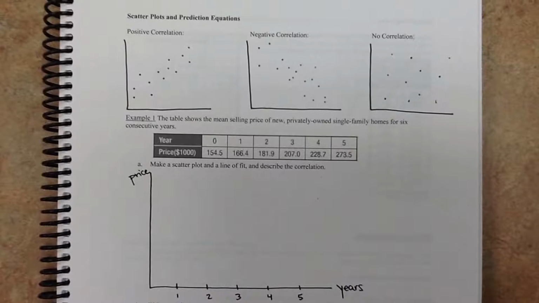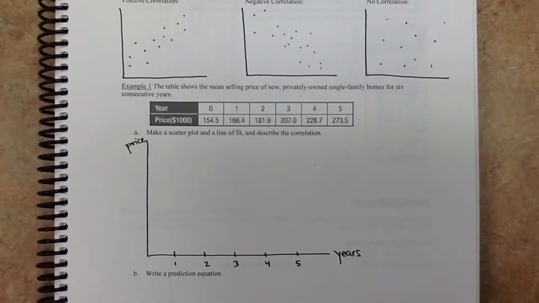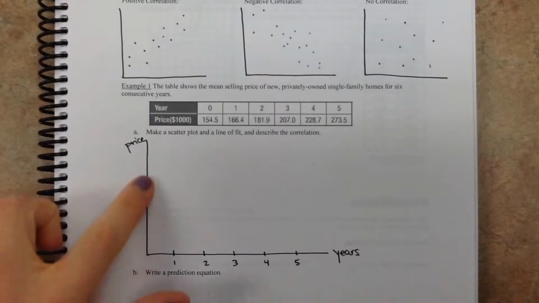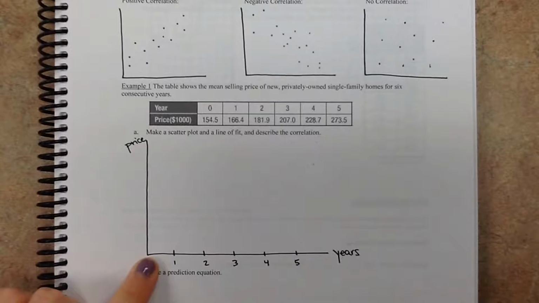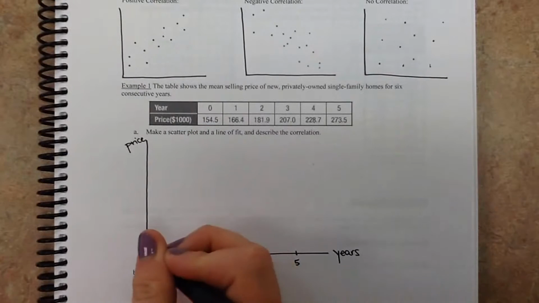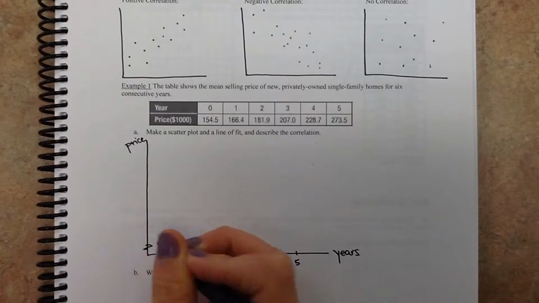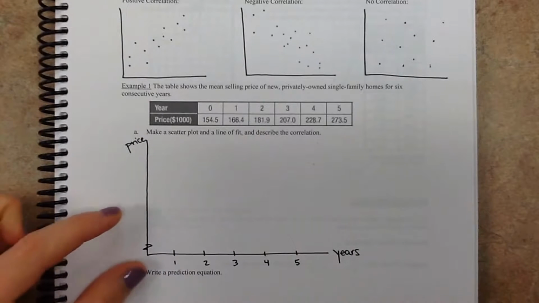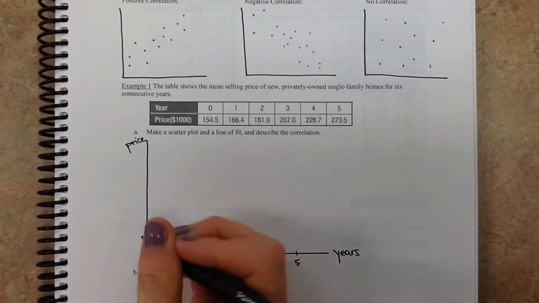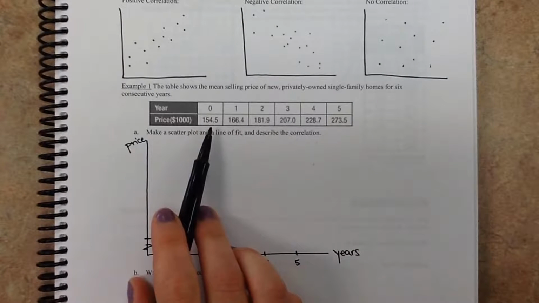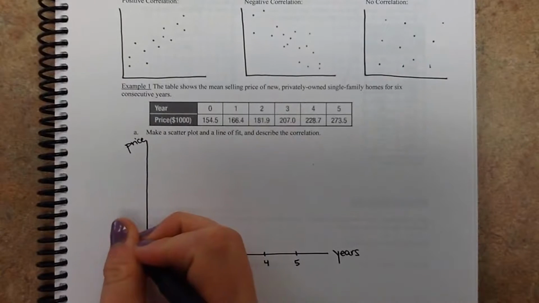Make sure those are evenly spaced apart, because if you're going to see a pattern, you want to make sure that you've got the correct spacing. And then up this axis right here, you don't want to start with 0 because our lowest value here is 154. So you put a little squiggle into the graph to show that you're not starting at 0. You're going to condense the graph a little bit and start at a new point. So we'll start at 150 and then we'll go up by 25.